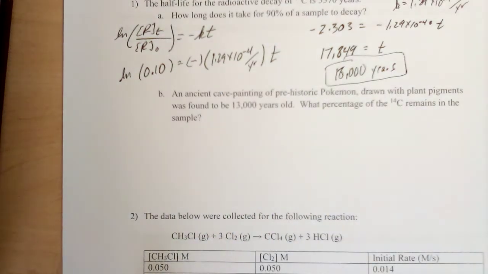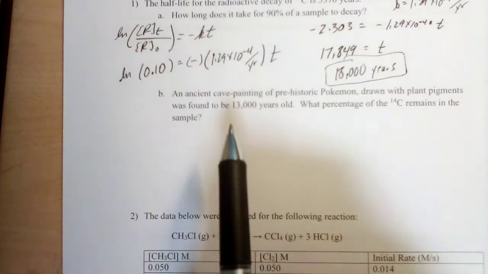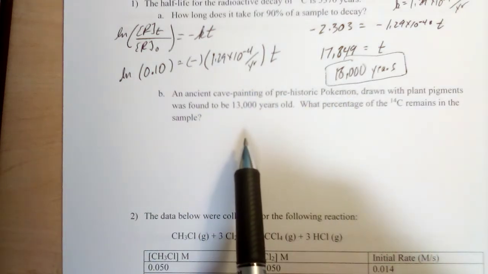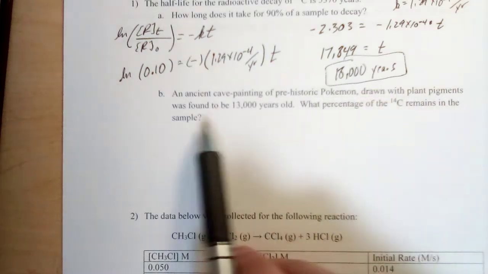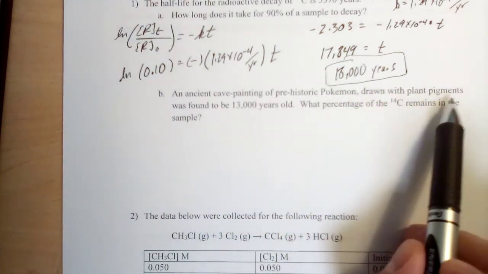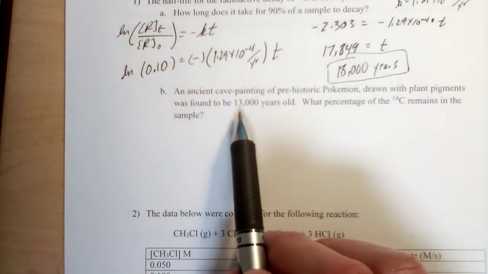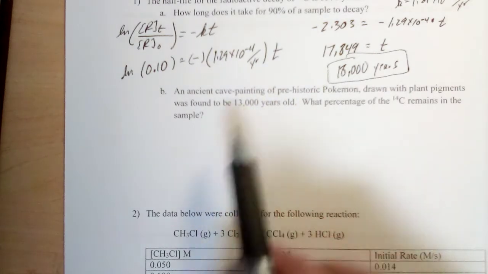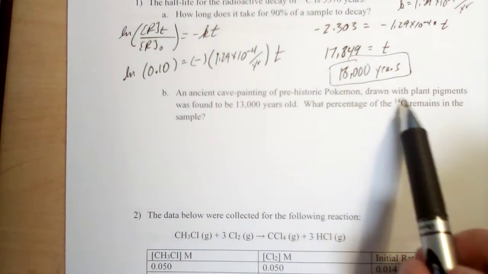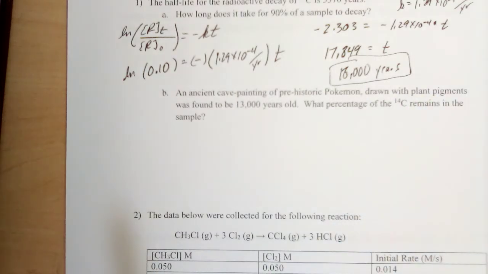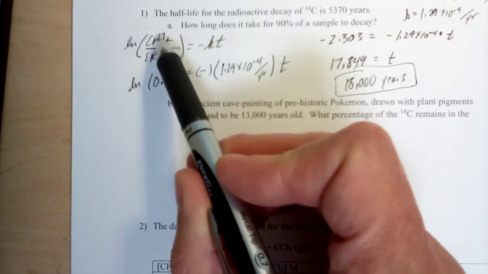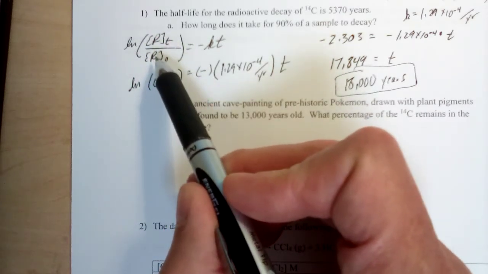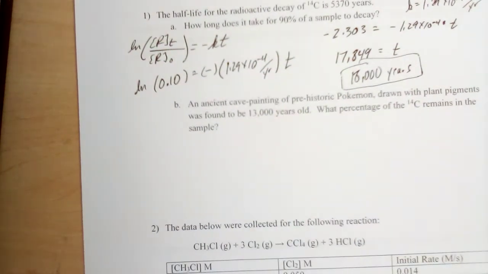Part B is pretty similar. We're using the same equation, just we're given a different set of information. So we'll have to manipulate the equation a little bit differently. We're told in this case that the sample we're looking at, right, came from plant pigments, so carbon-based dyes, is 13,000 years old. And in this case, we want to solve for how much of the carbon-14 remains. Well, that again is what this ratio is in the equation. This is a ratio of how much is left to how much you started with. And we can easily turn that into a percentage.